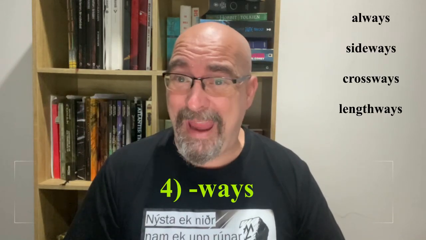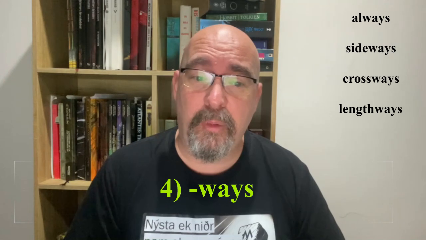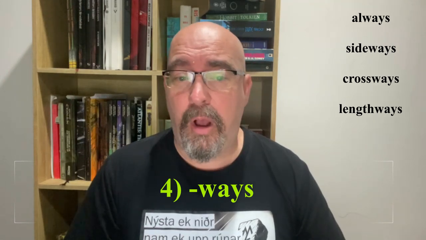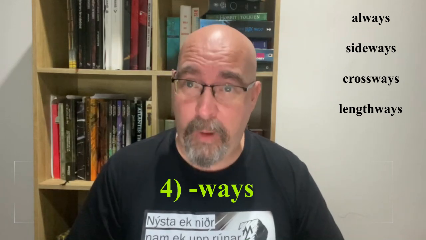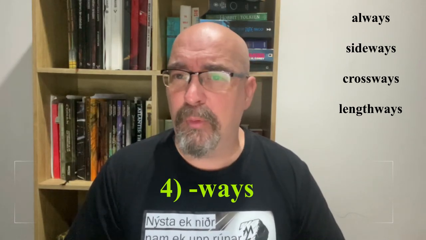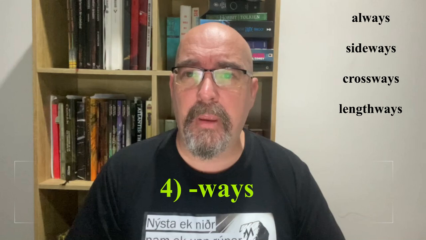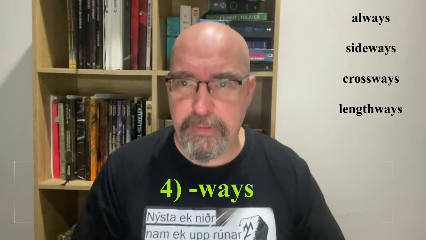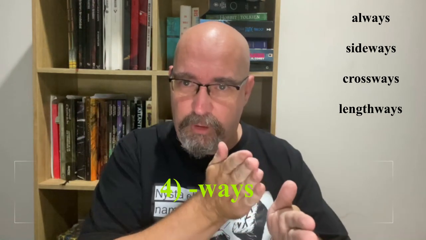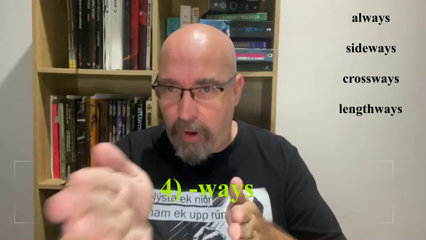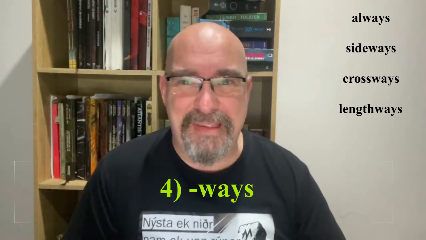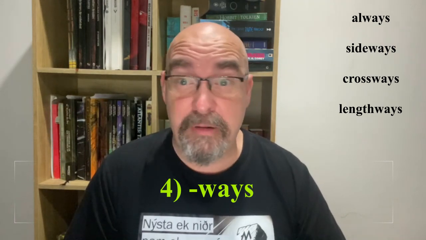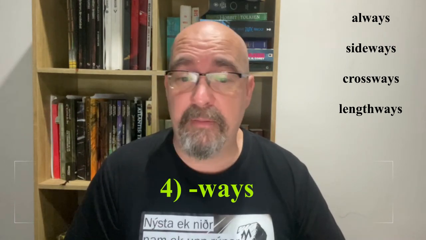Another example is ways. Our fourth one is W-A-Y-S. Always, sideways, crossways, and lengthways. An example would be like a river. You could put logs crossways, so that would be across the river. Again, very specific examples here, and these are pretty rare words, but they are adverbs.